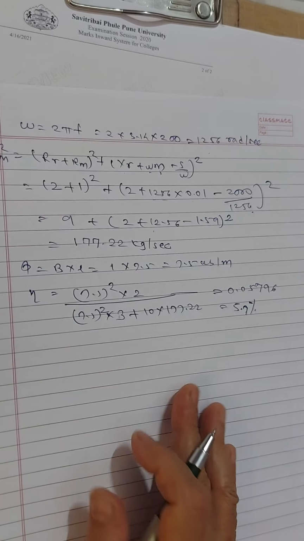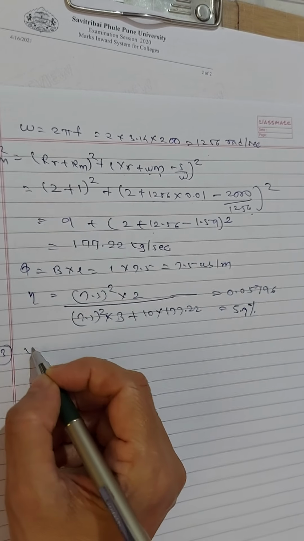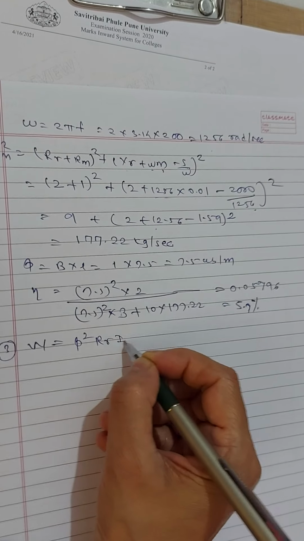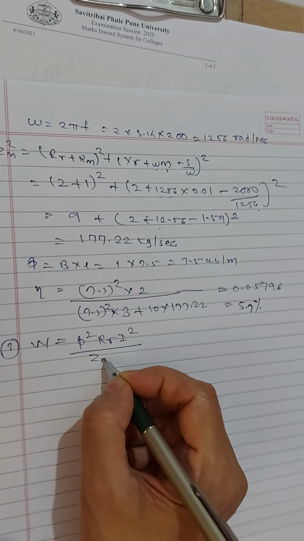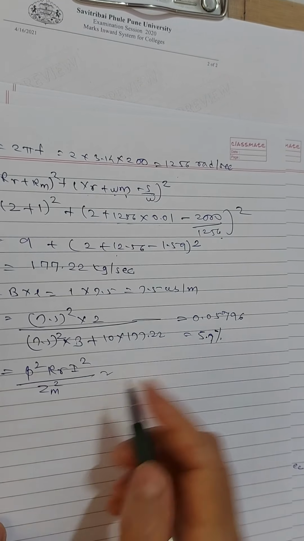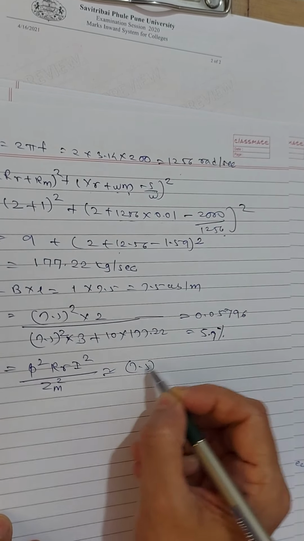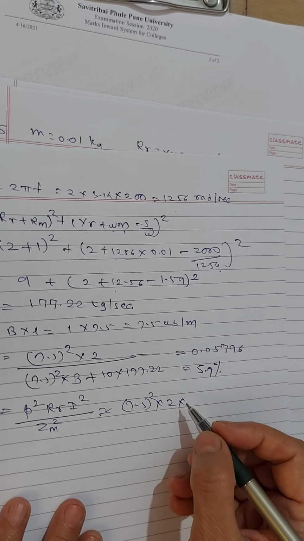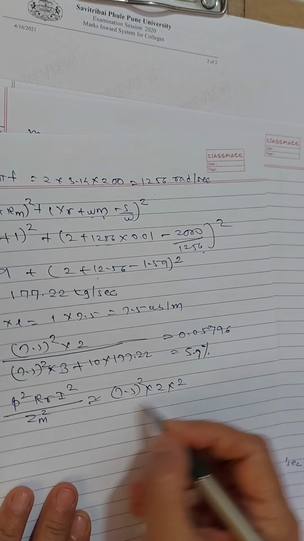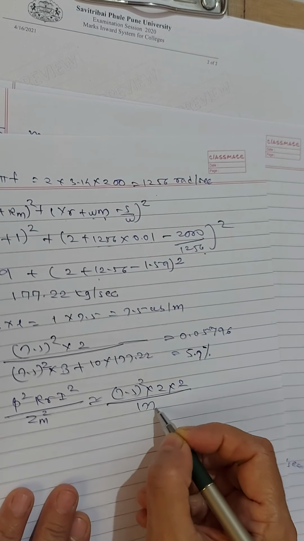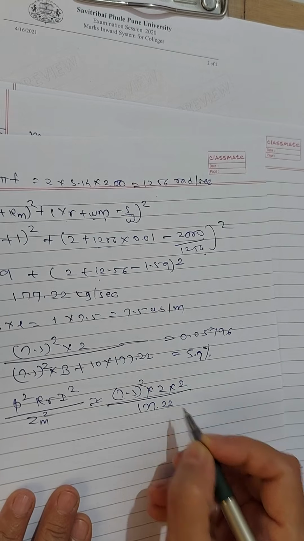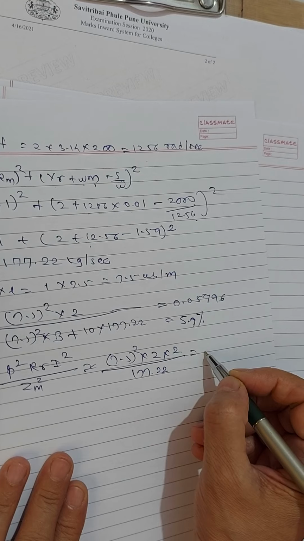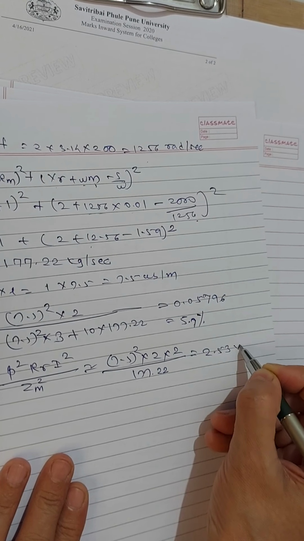The last part left is acoustical power. That is W. The formula is phi square RR I square divided by Zm square. Now we know everything. Phi is 7.5 bracket square. RR is 2. How much is current given to you? In this case it is 2 amperes. And how much is Zm? It is 177.22. Already square, don't square it again. This is Zm square only. If you simplify this, we will get the answer to be around 2.53 watts.